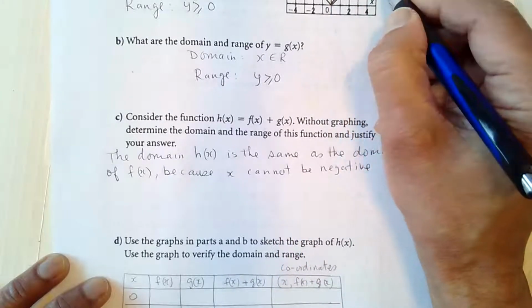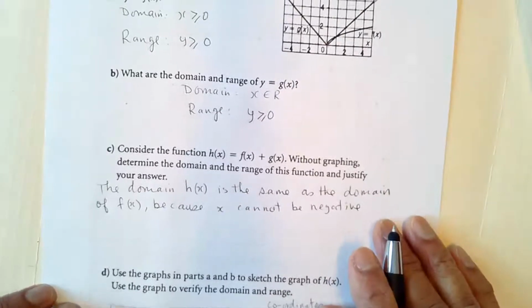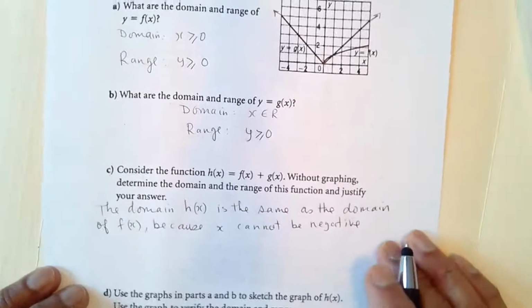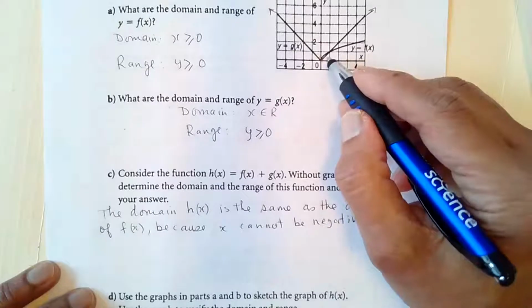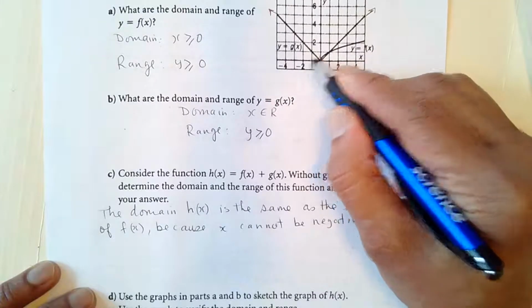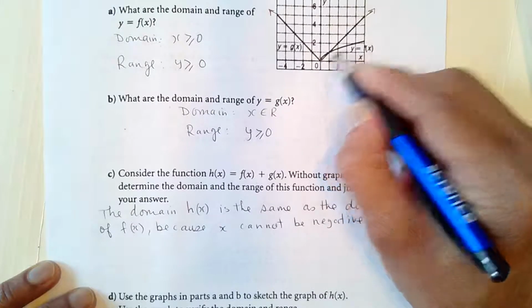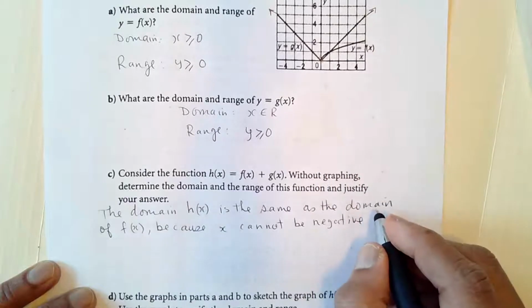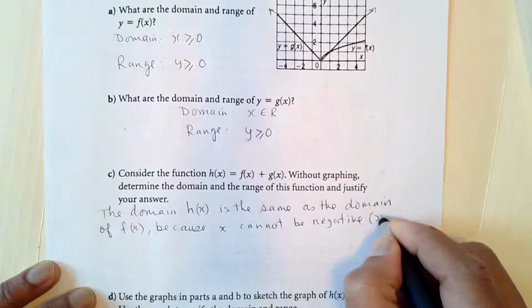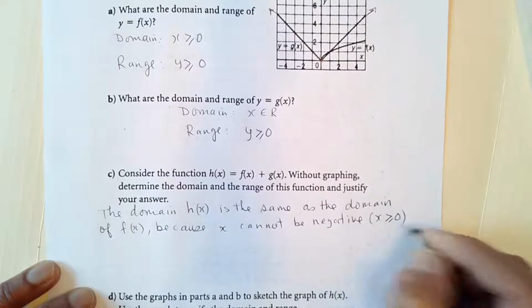So f of x cannot be negative because the domain is from 0 to infinity. In other words, x has to be greater than or equal to 0.